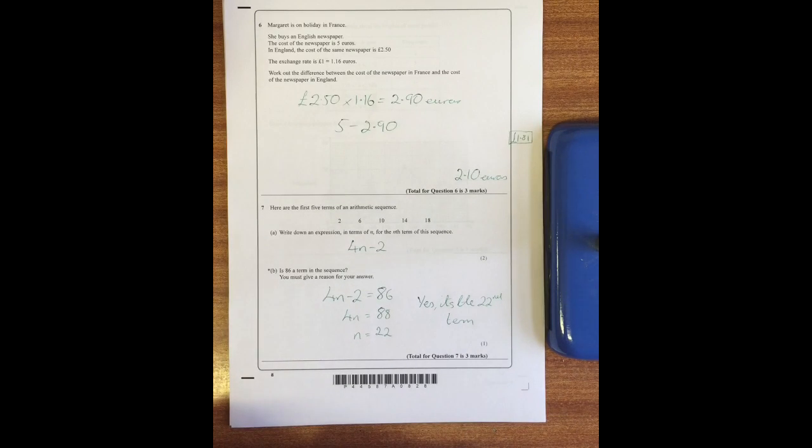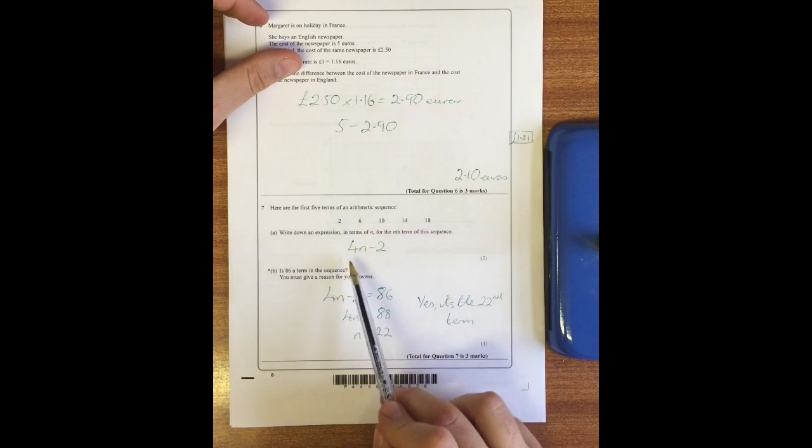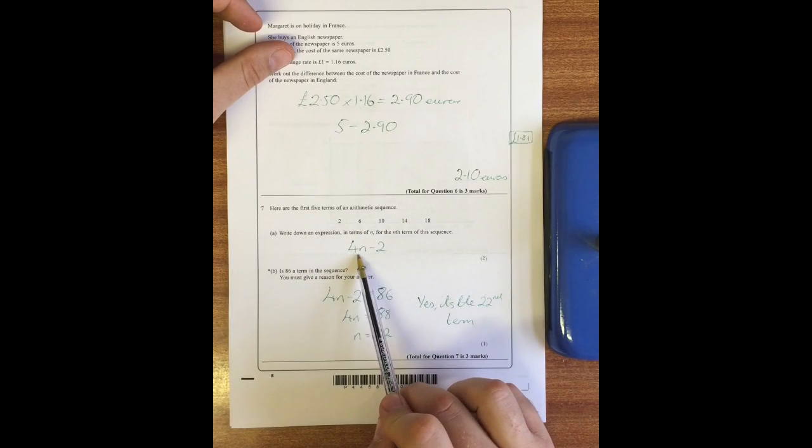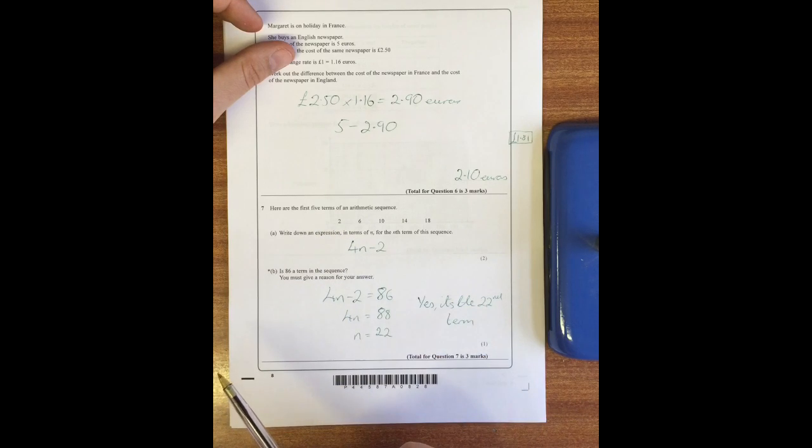Question 7. Write down an expression in terms of n for the nth term of this sequence. Well, it's going up in 4s, so it should be 4n. 4n represents the 4 times tables, which starts at 4. Our sequence starts at 2, so we need to take 2 off.